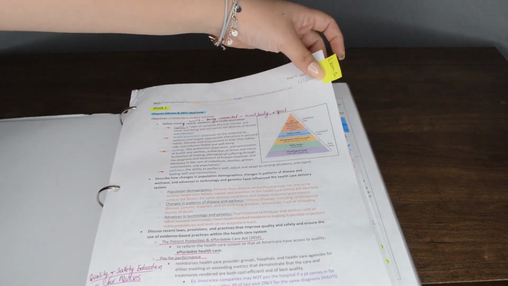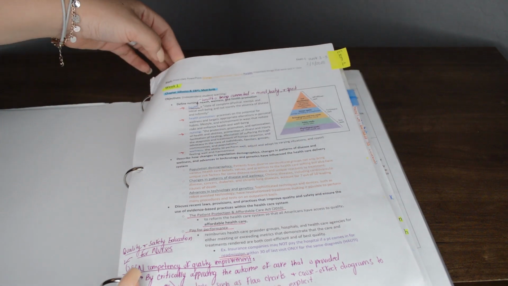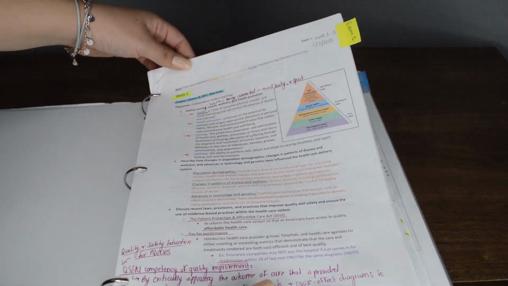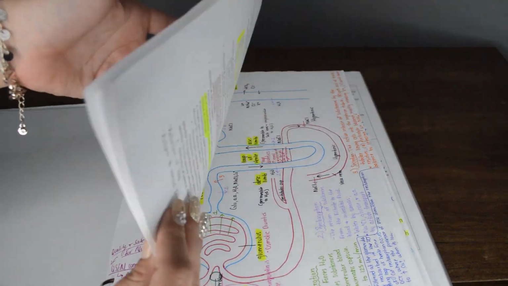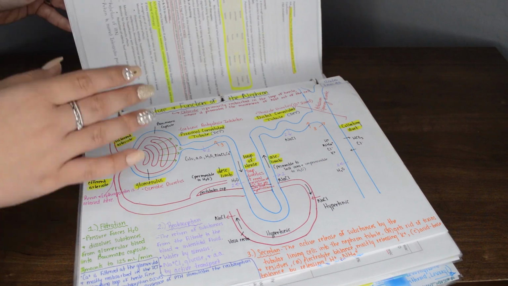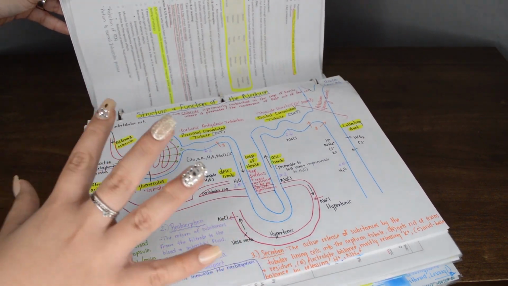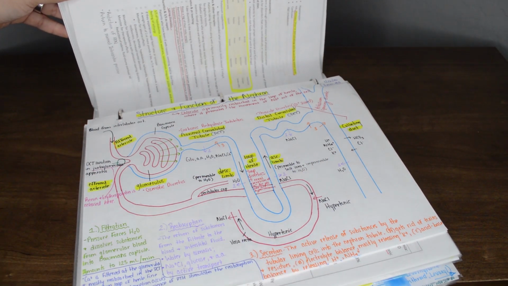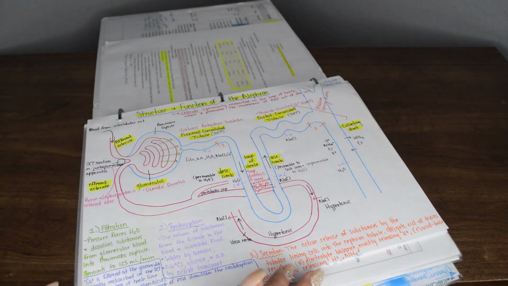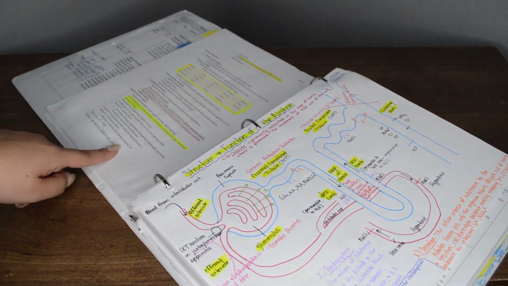Everything within the exam 1 tab is all from exam 1. The first thing in here is my study guide in the front. I'm going to do a separate video on how I actually make my study guides. As you flip through, the papers after my study guide are just random worksheets that I took from another YouTube channel or wherever. These are just random papers that I use to help me study for my actual exam.